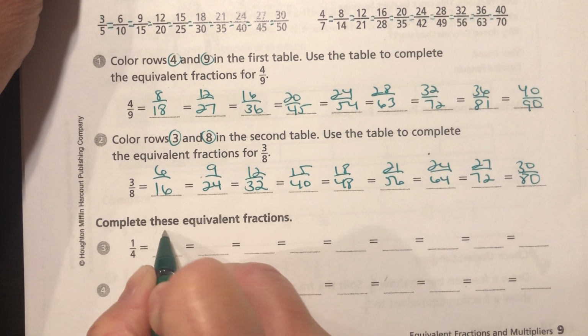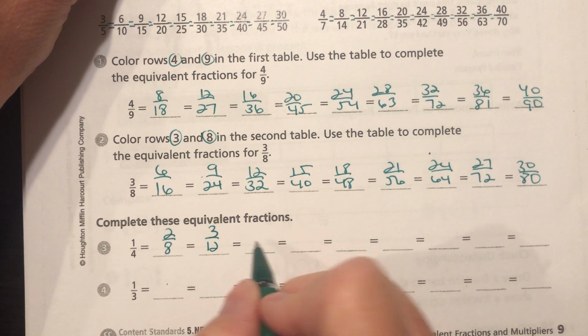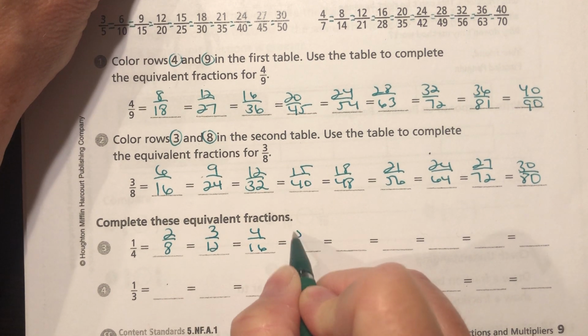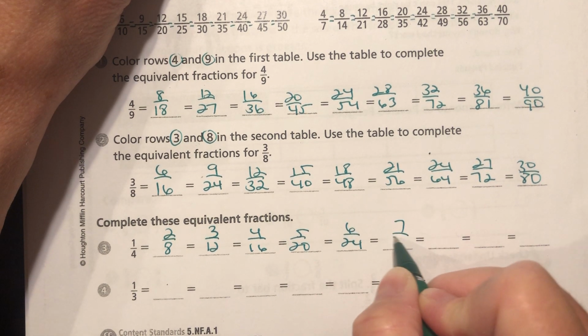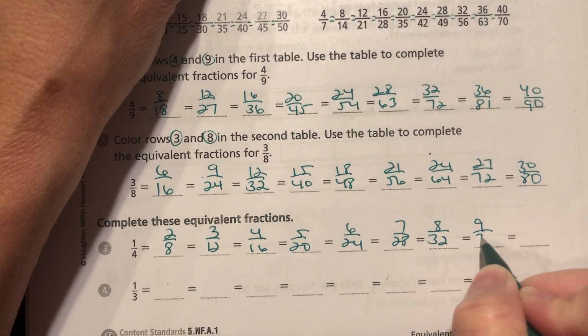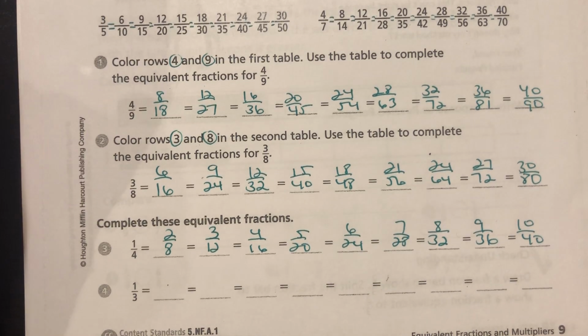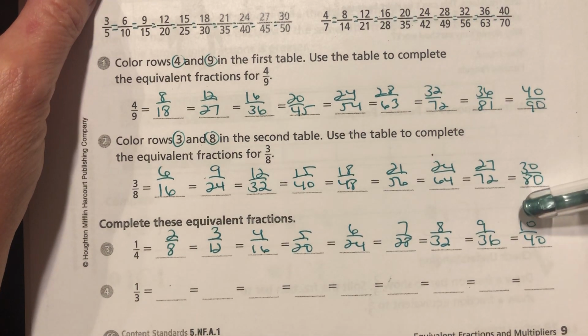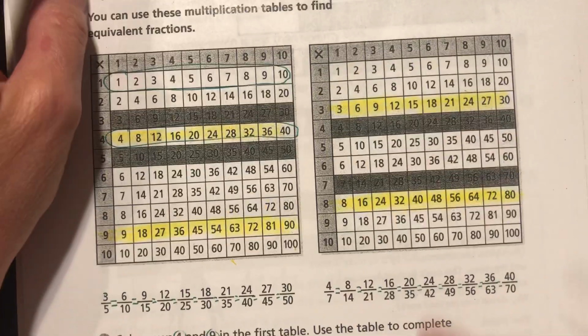So we already have 1/4, 2/8, 3/12, 4/16, 5/20, 6/24, 7/28, 8/32, 9/36, and 10/48. And again, go ahead and press pause right here if you wanted to check all of them. And you're gonna do the same thing with 1/3.